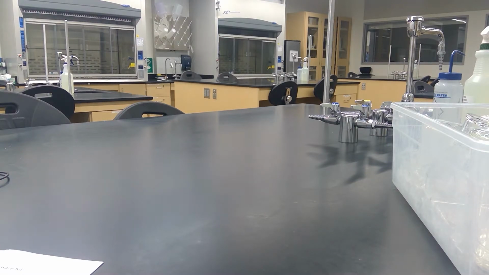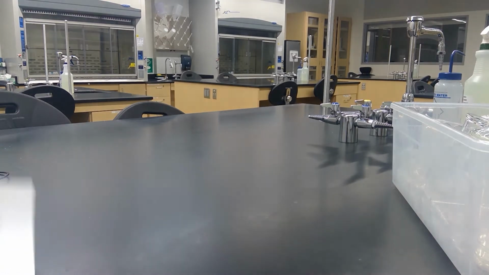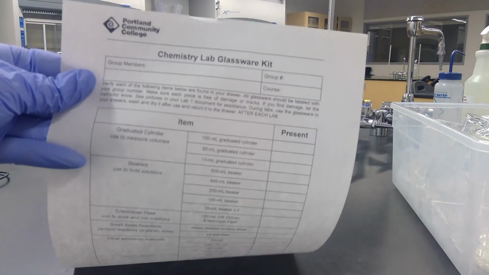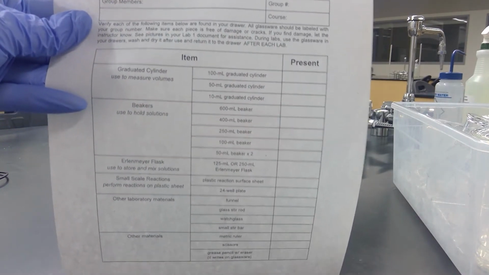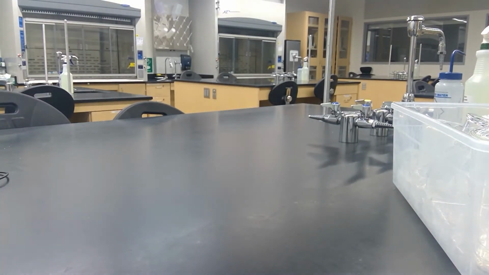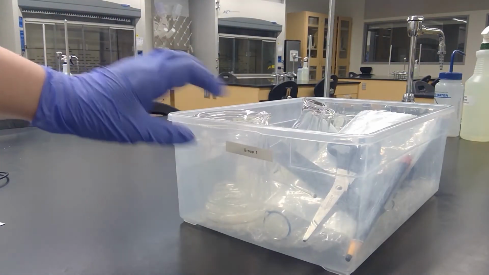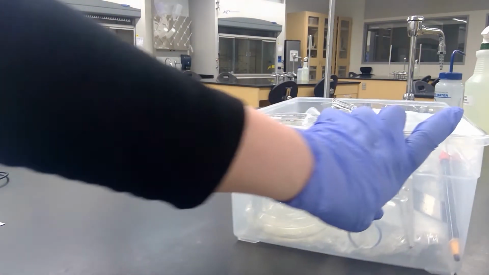Work with your partner to inventory the lab drawer and identify the pieces that are within it. So the first day of lab, you would go through this document and verify that everything that's supposed to be in your lab drawer is in it. This is the contents of your lab drawer.